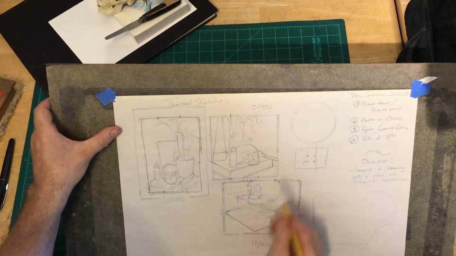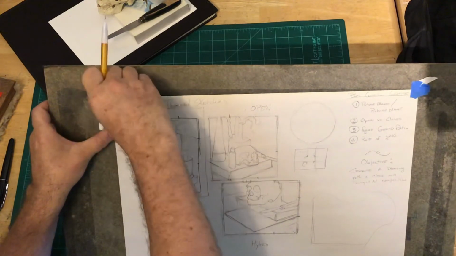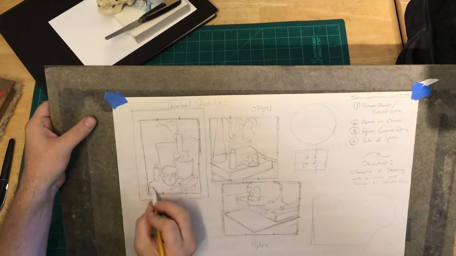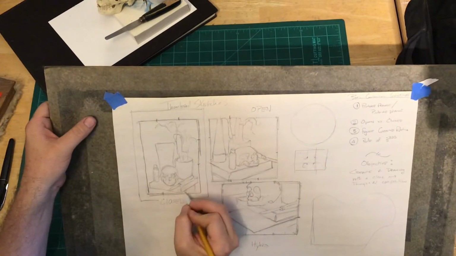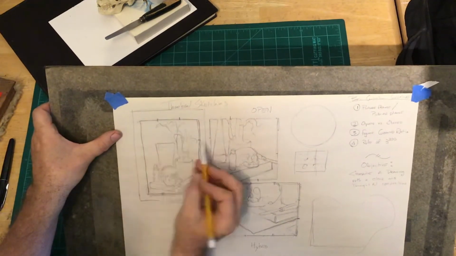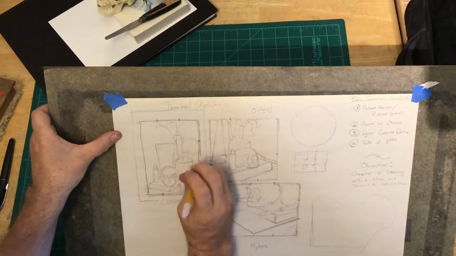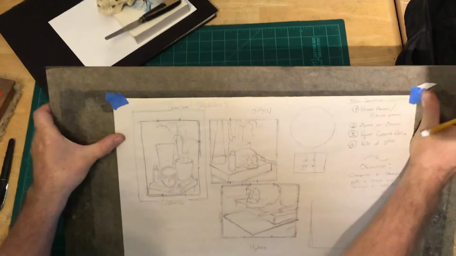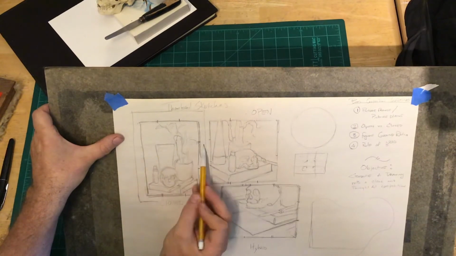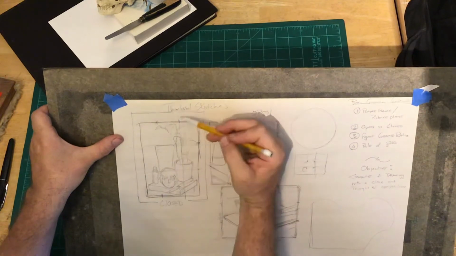And so we'll discuss each one of these right now as to their relative successes and failures of doing that. So let's start with this composition here, this little still life. So my rule of thirds ratios are off. My rule of thirds are about right here, right here, right here, and right here.